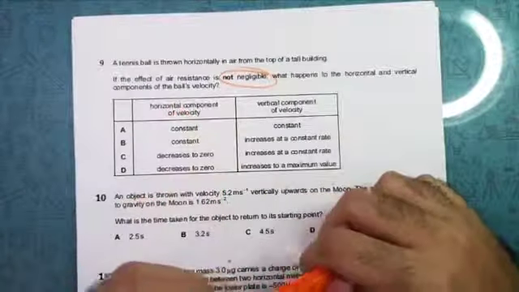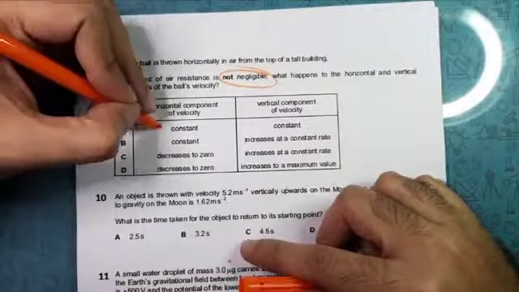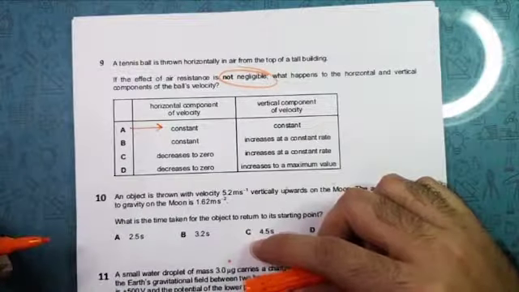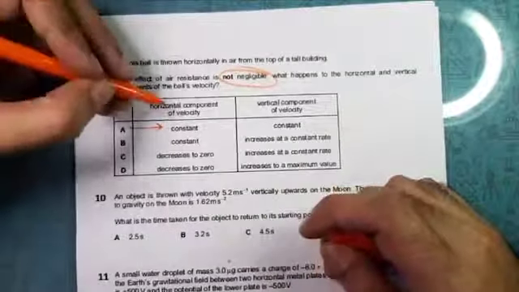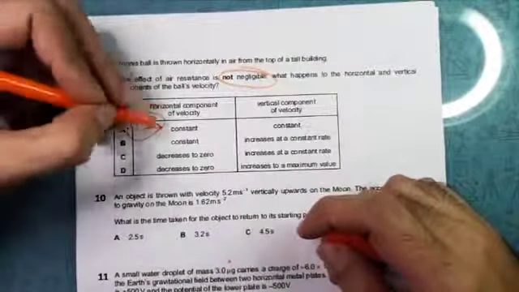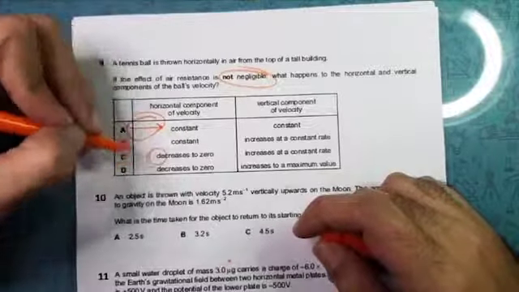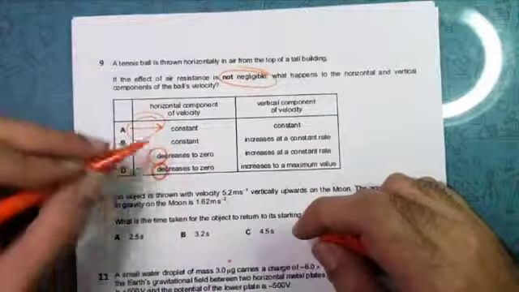Horizontal component of velocity. Horizontal is in which direction, do you know? This way. Are you sure? Yes. You want to get your calculator out for that? So horizontal velocity is going to be like this. So which one is it going to be? It's going to decrease to 0. Right? It's going to be 1 or 2, any one of these.